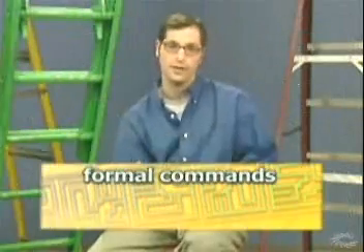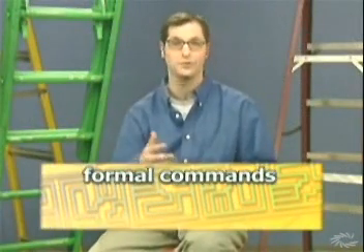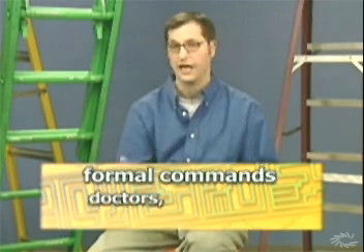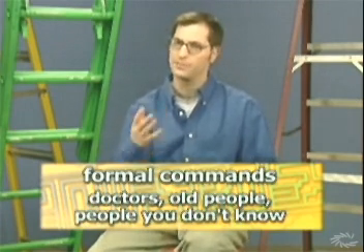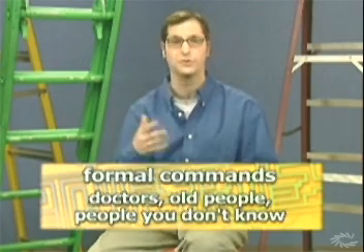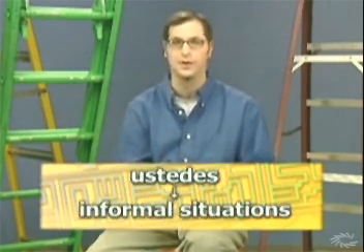You use formal commands with anyone who you would refer to as usted or ustedes, like doctors, old people, and people you don't really know well. Also, remember that Spanish speakers in Latin America use ustedes for informal situations too, so keep that in mind. With all that being said, here's how you make formal commands.